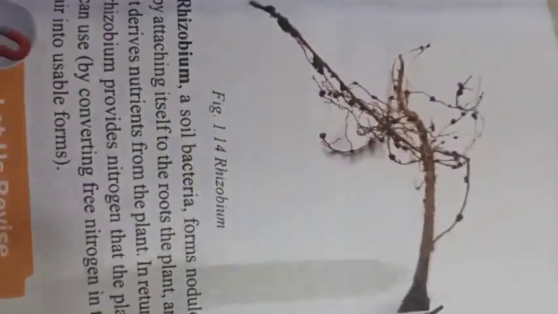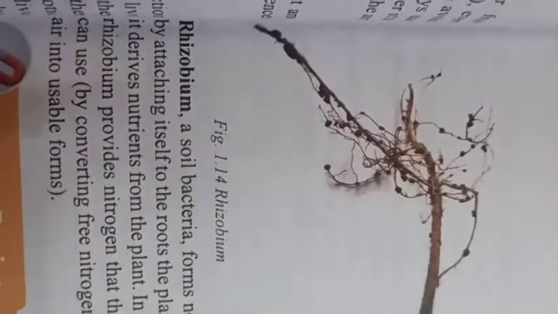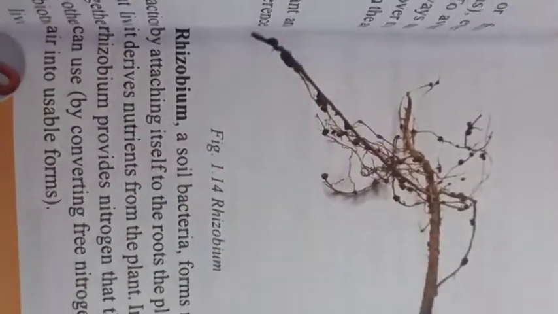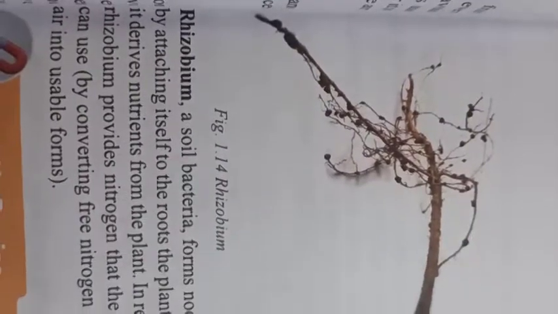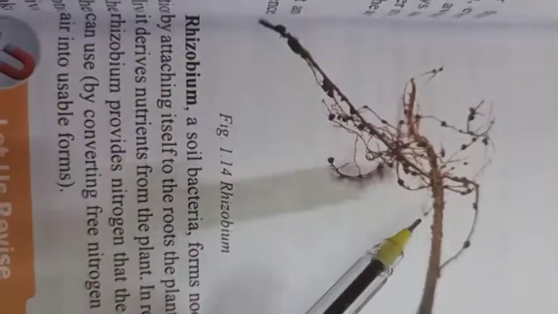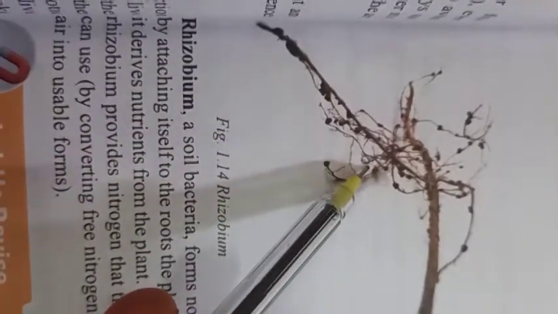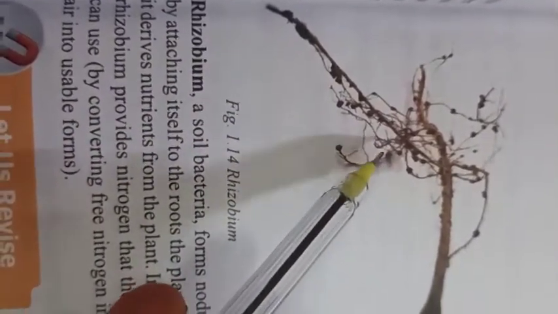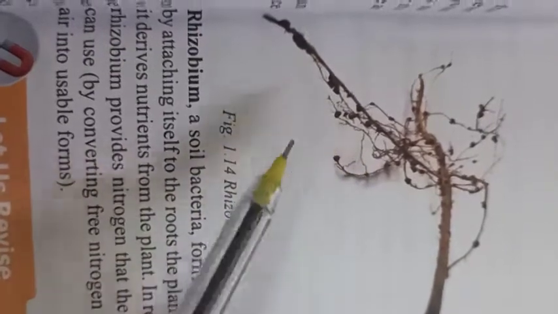Symbiotic means when two living organisms are mutually beneficial for each other and give benefit to each other, then we can say it is a symbiotic relationship between the plants. It is called symbiosis.